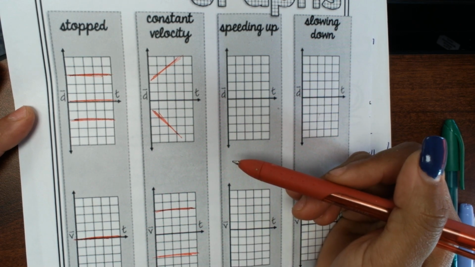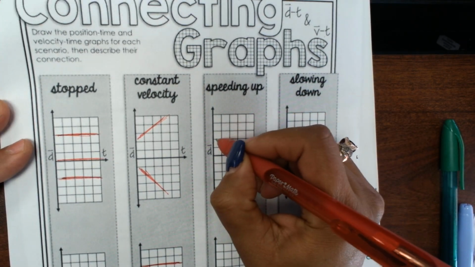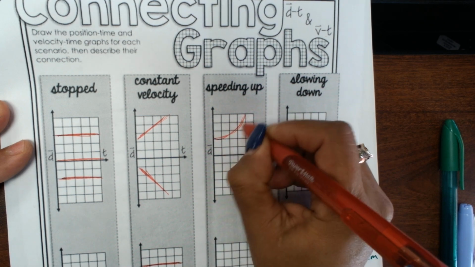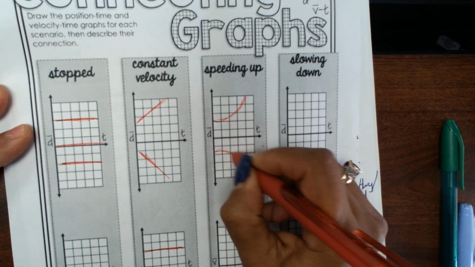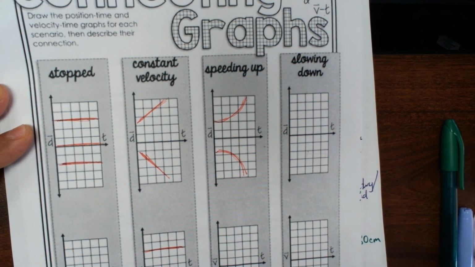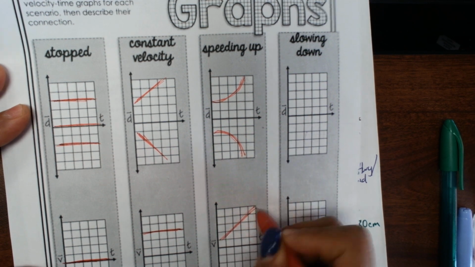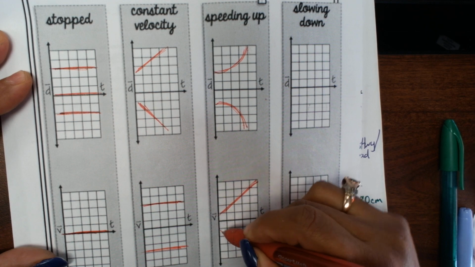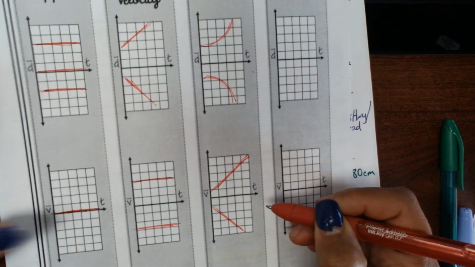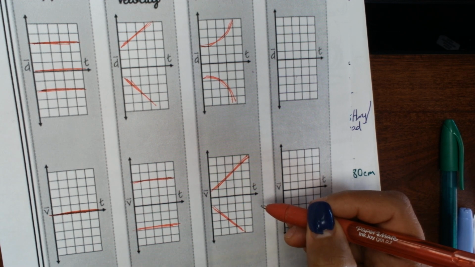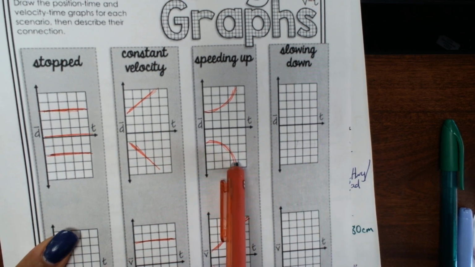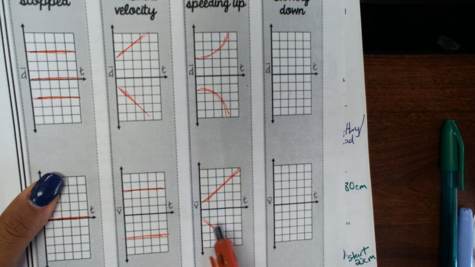Now, if it's speeding up, it's going to have those curves. Do we remember? It's going to have those curves. It's going to look like that, or it's going to look like that. If it's speeding up on a VT graph, it's going to have a slope like this, or a slope like this. Again, though, depending on whether or not it's going towards the origin or away from the origin. Okay? So the actual curve shows me acceleration is going on. This one, acceleration, is a nice straight slope. Direct relationship or an inverse relationship.